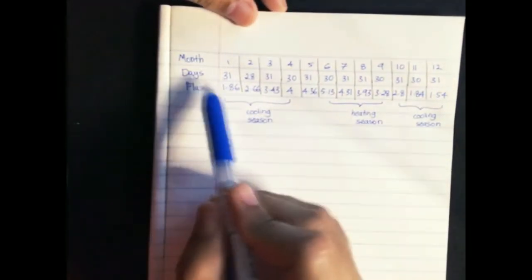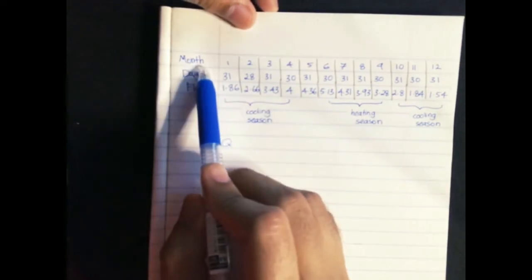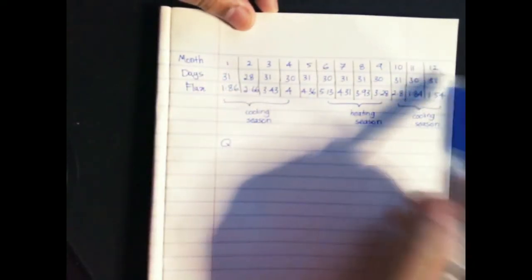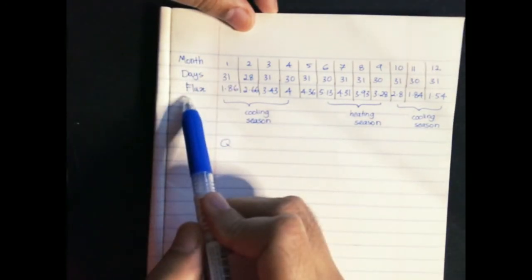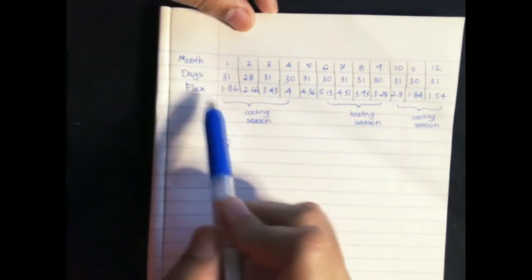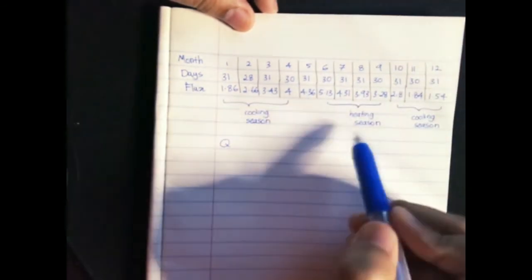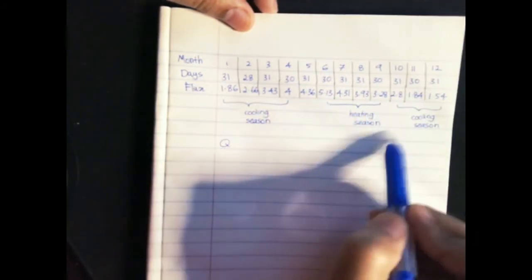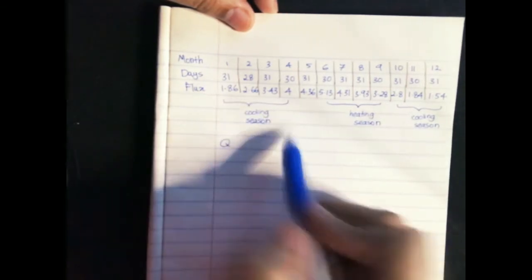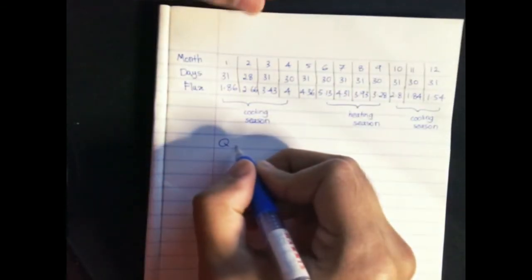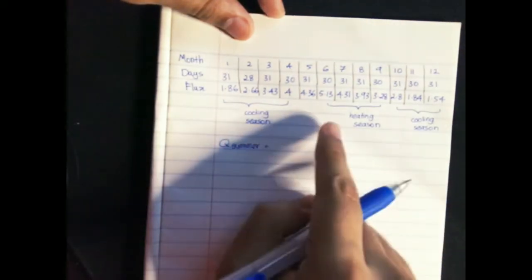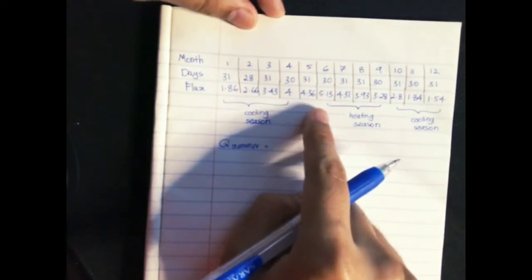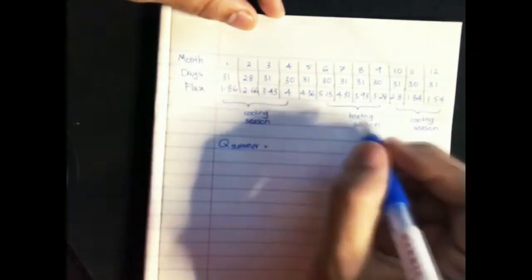Alright, first thing first, I've got a table here. Inside the table we have the months from January to December, the days in those months, and the heat flux given from the question for each and every month. From the question, we are only focusing on the heating season and the cooling season. Let's find out the average heat flux for the summer, which is the heating season. So we are going to multiply the flux by their days.